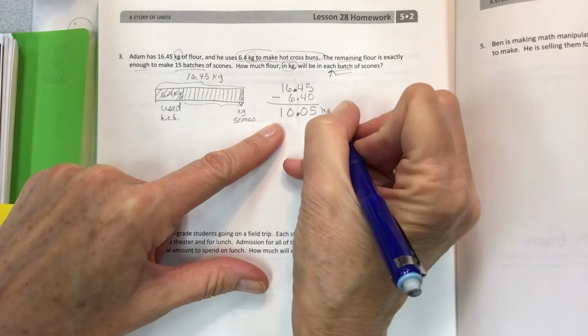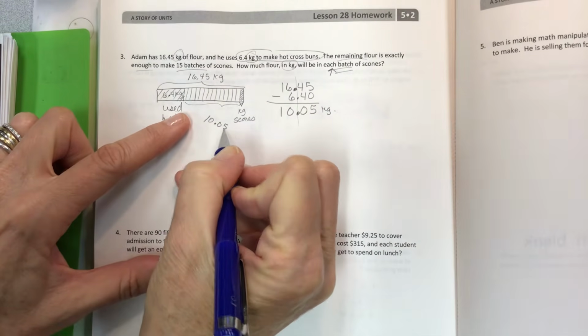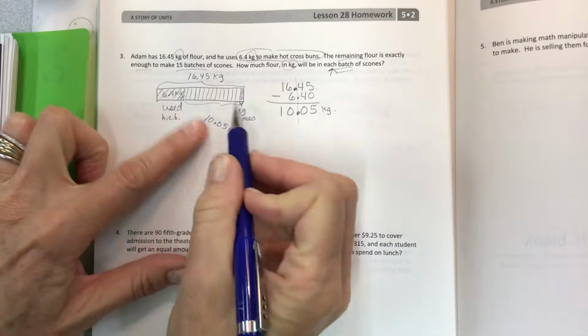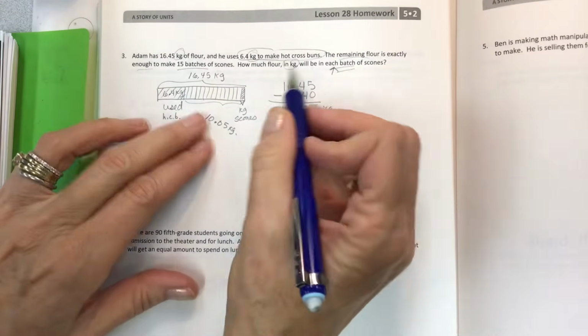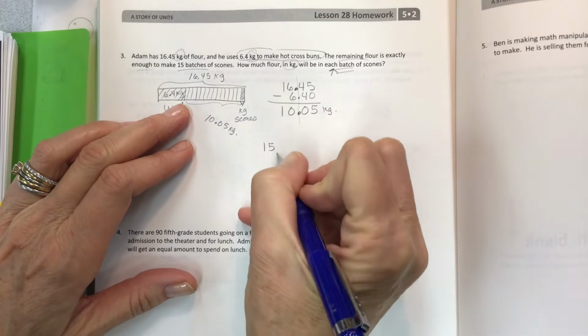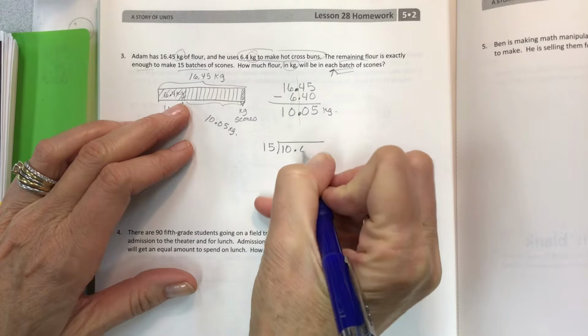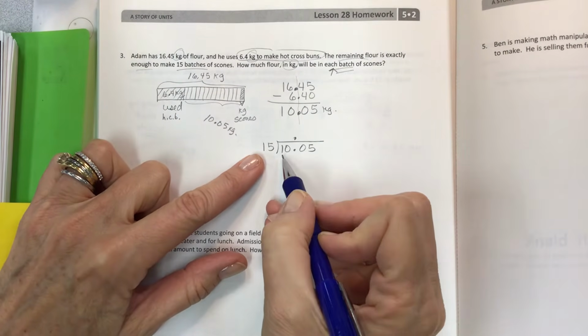This is the amount of kilograms of flour that's left to divide with all of the batches of scones. So how many batches of scones? Well, we have 15. So take your 15 and set it up and put your decimal in and divide now.